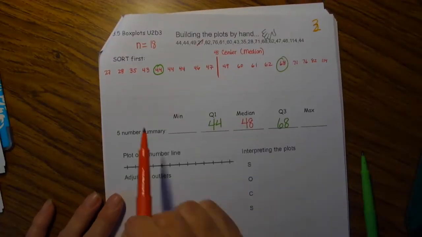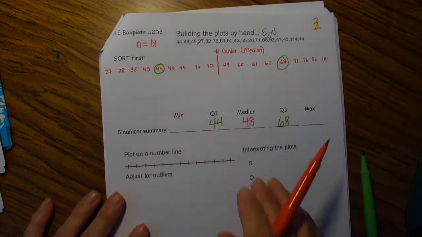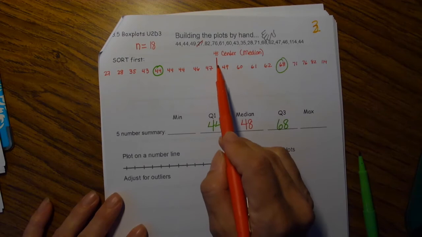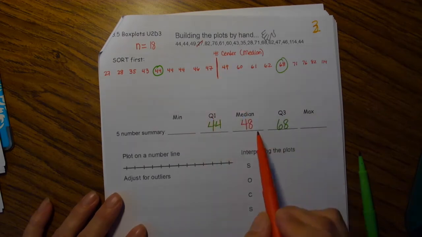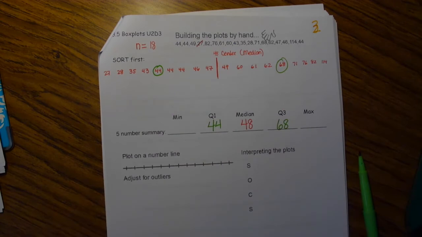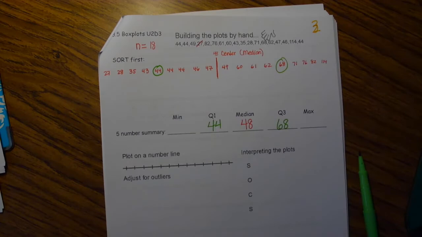So the first thing we have to do is put all the numbers in order. Then we find the center. If there isn't a number in the center, because there's two, then we find their average and our center becomes the median. Then we find the center of each half. That goes here.